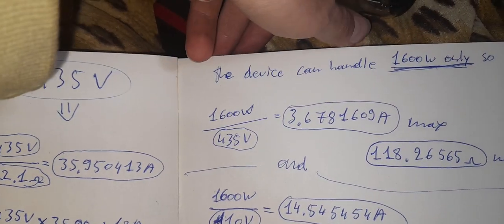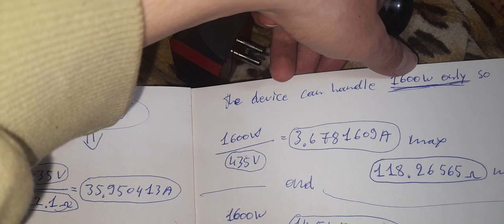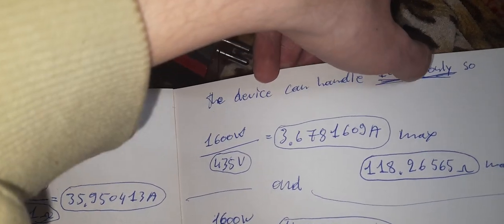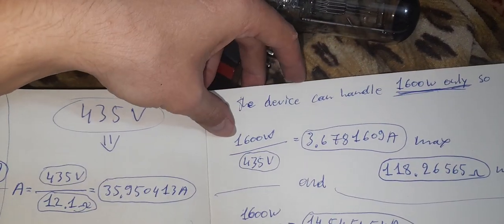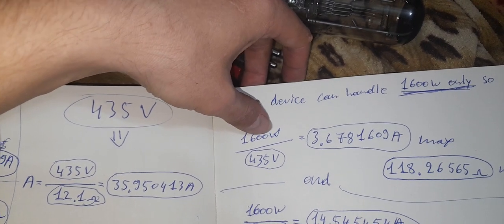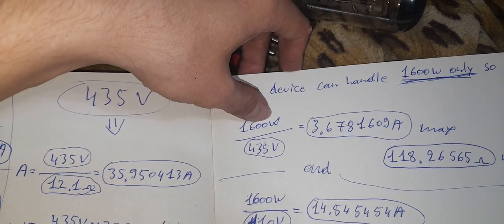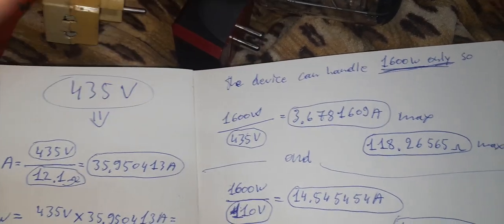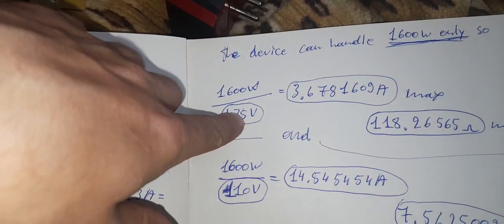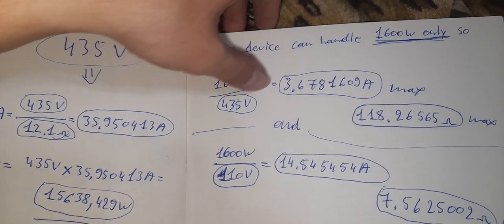So the device can handle 1600 watts only. So 1600 volts, sorry, 1600 watts. Sorry guys, it's dark here and it's sleepy time.